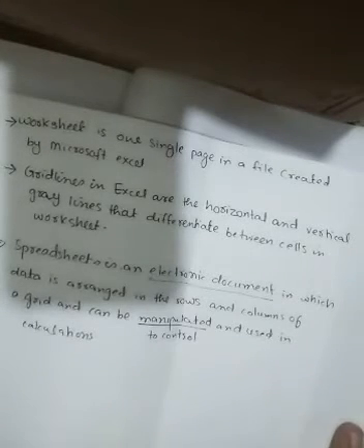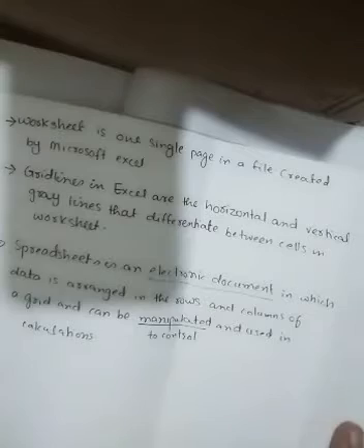Grid lines in Excel are the horizontal and vertical gray lines that differentiate between cells and worksheet. So the last line: differentiate between cells and worksheet.